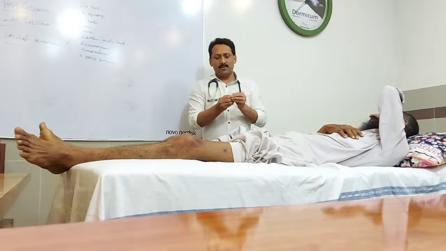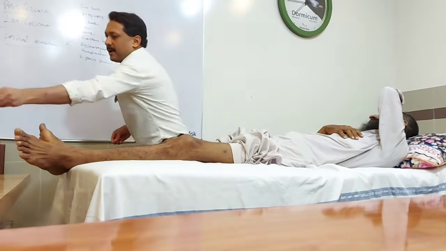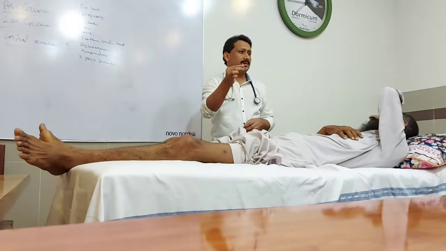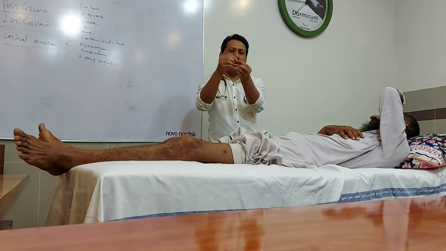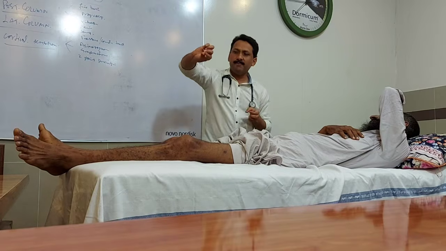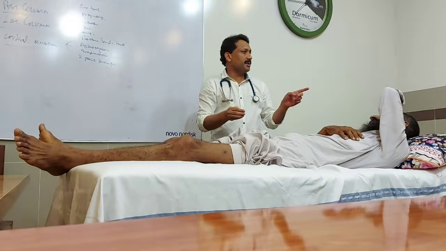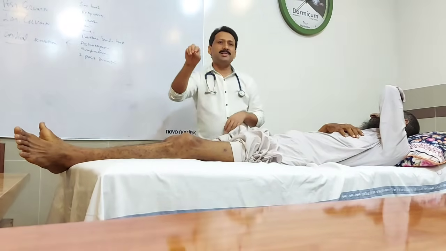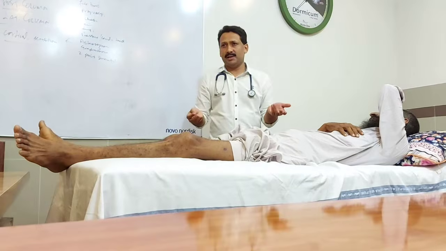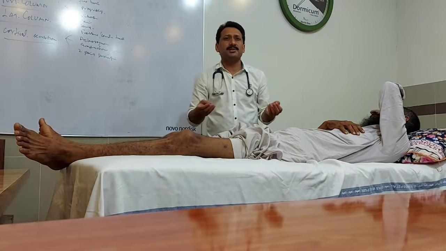As a general rule, what are we supposed to do? We are supposed to have a pin in our hand with one blunt end and one sharp end. We will keep on changing the sharp end with the blunt end, and we'll be asking the patient whether they can appreciate the sensation of pain, chubti hui. When we place the blunt side, obviously the patient will say there is no sensation of pain, but I can just feel it, I can just appreciate it.